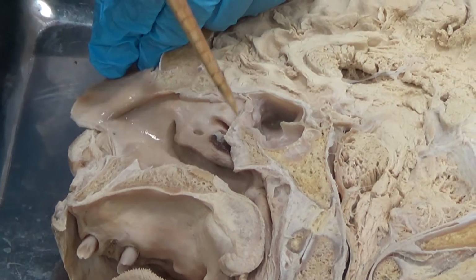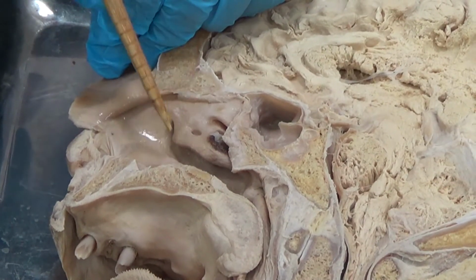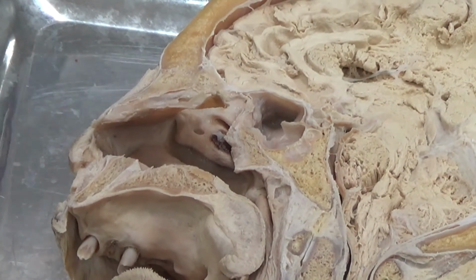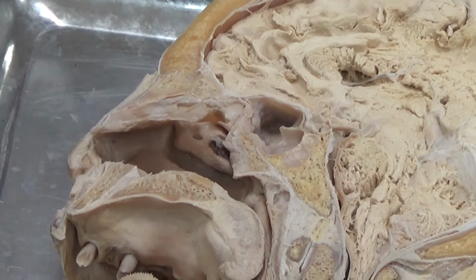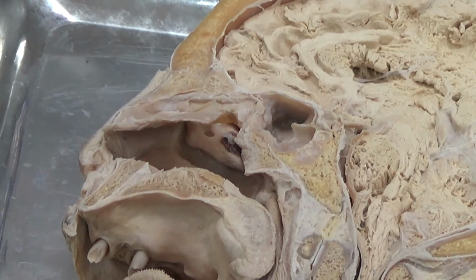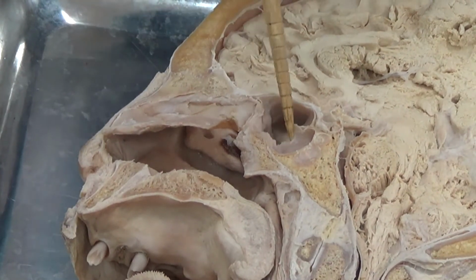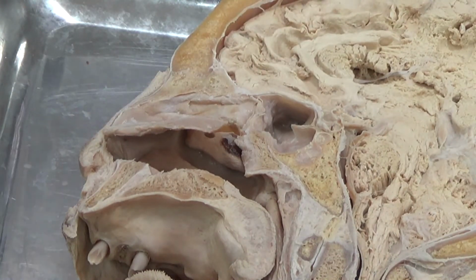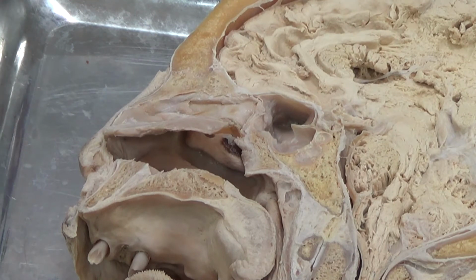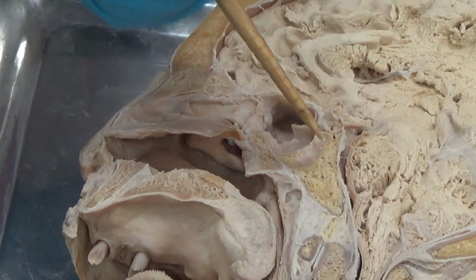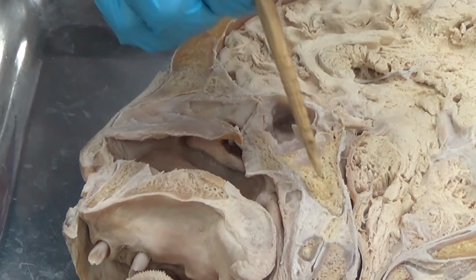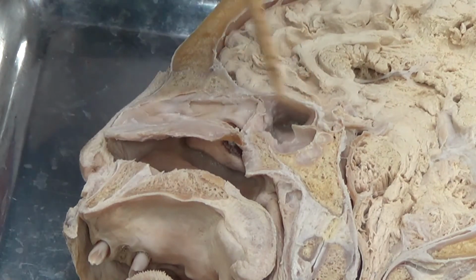Now, before we proceed with the opening into the nasal cavity, I'm going to show you the paranasal sinus. Not all paranasal sinuses can be appreciated in this specimen, but this would be the sphenoid sinus. Remember, the paranasal sinus is basically an air-filled chamber, an extension of the nasal cavity that extends into the cranial bone. Here you can see this is the occipital bone, and this would be the sphenoid bone.